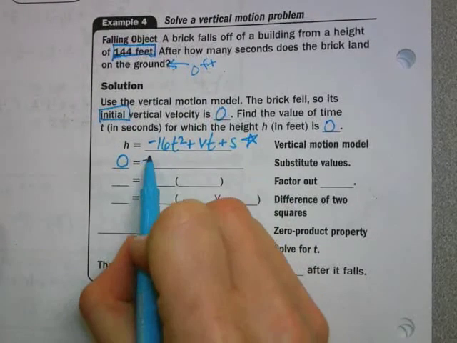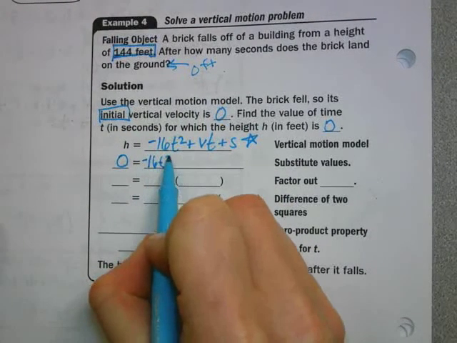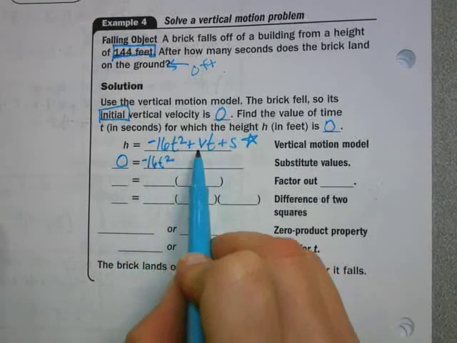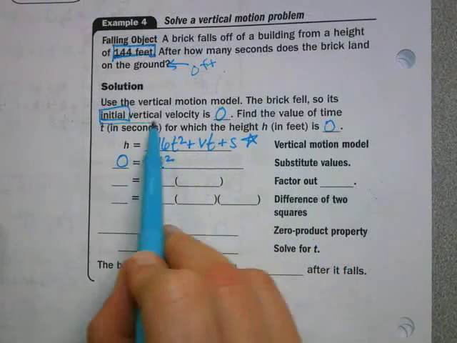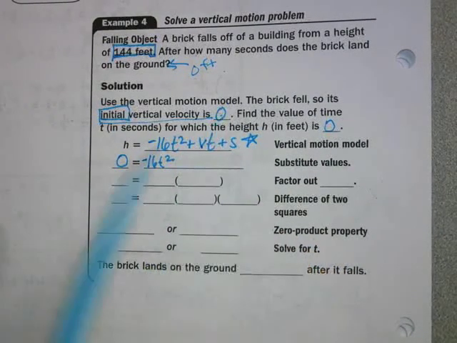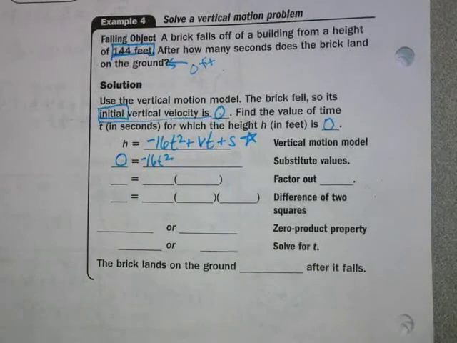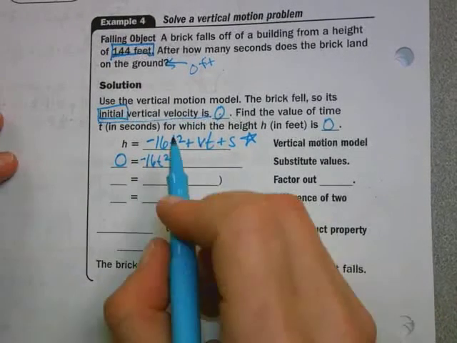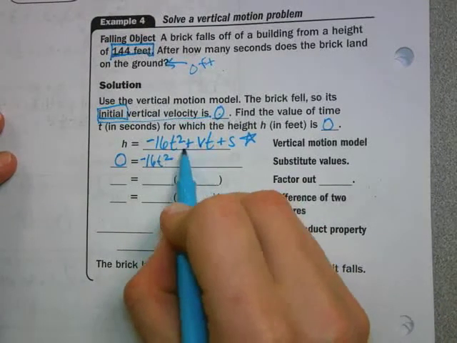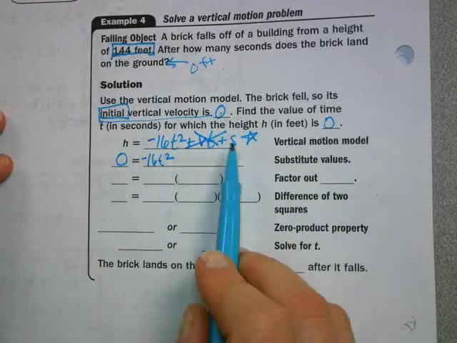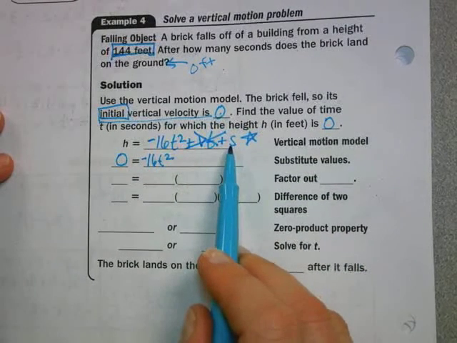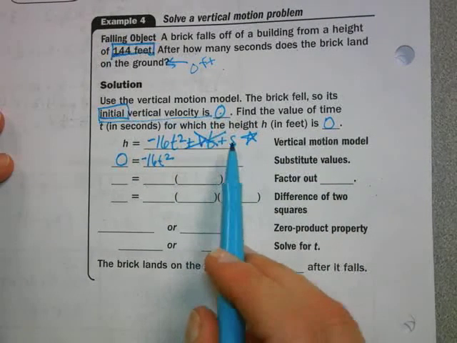However, what did we say the initial vertical velocity was? That's the v, and it's 0. So what happens to that? See you later, right? So that's gone. So I'm not even going to write it. Plus s. S was the initial height. And that's the tricky one because you think it's like seconds. No, it's initial height. And what was that? It's 144.